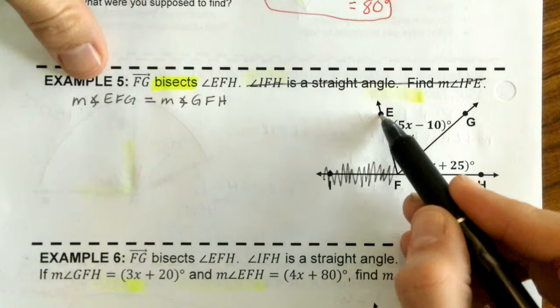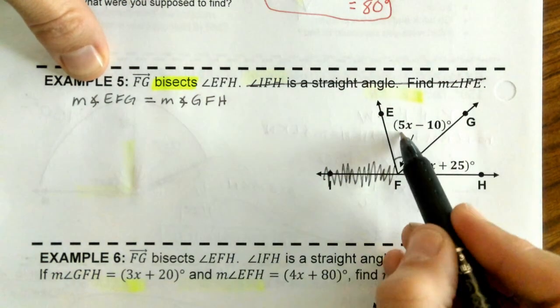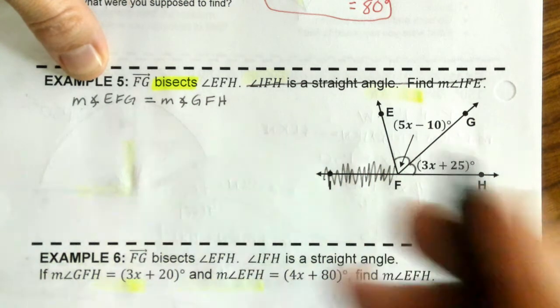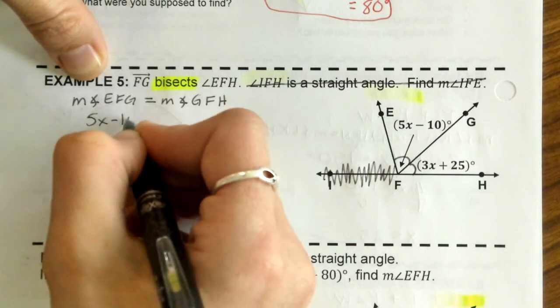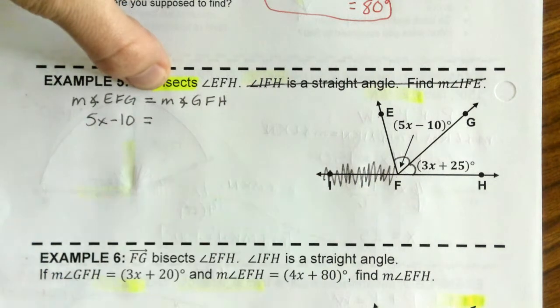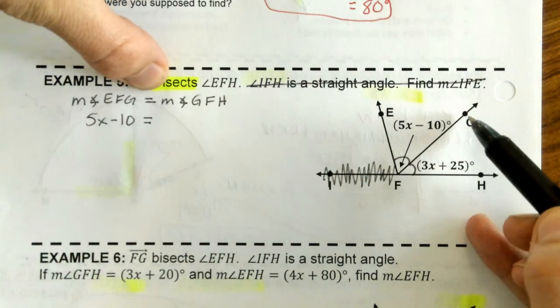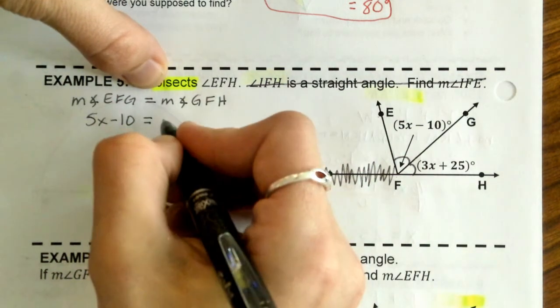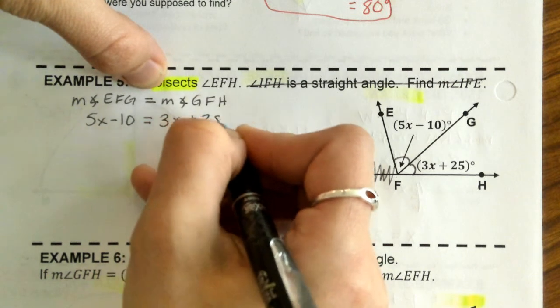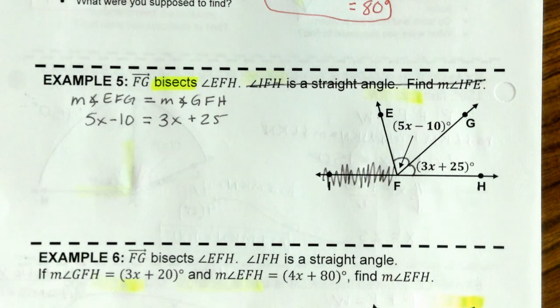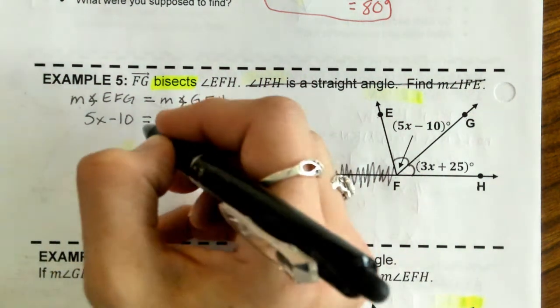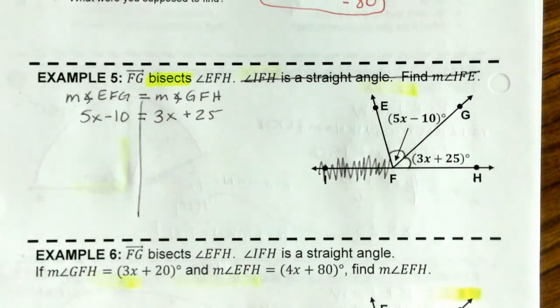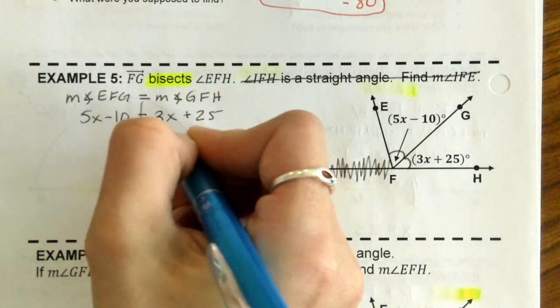So, what's the measurement of angle EFG? 5x minus 10, right? So we have 5x minus 10. We're going to set it equal to its congruent angle measurement, angle GFH. So it's equal to what? 3x plus 25. Good. So we need to go ahead and solve for x here. We have variables on both sides. Which one should we move? Let's get rid of that 3x. It's smaller. Less chance to deal with negatives.